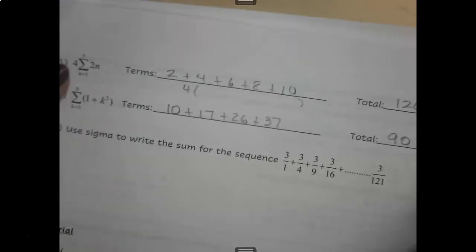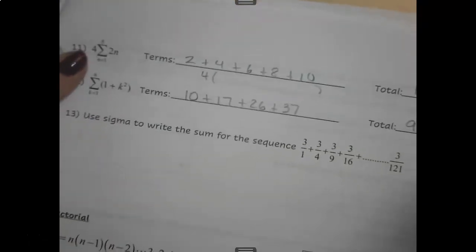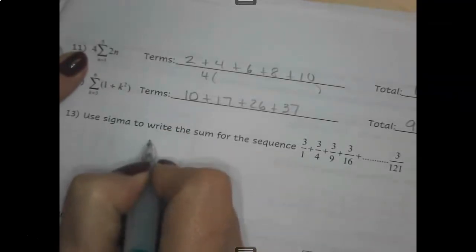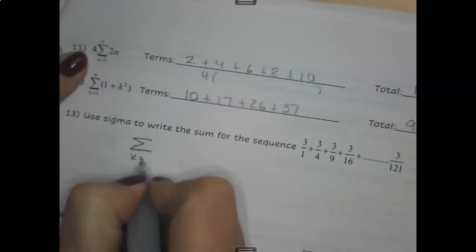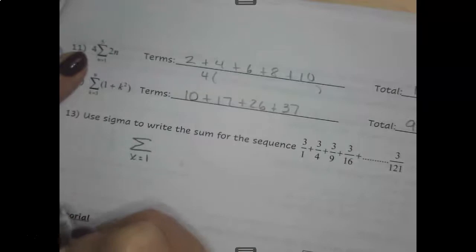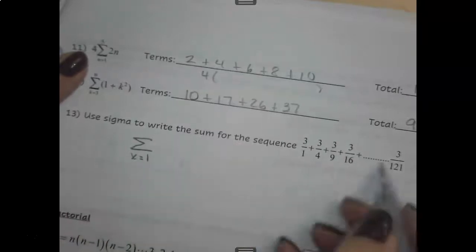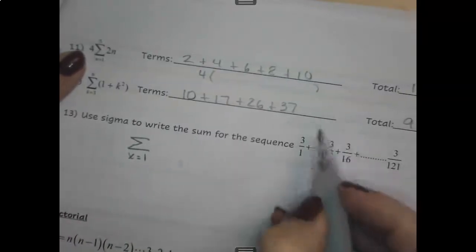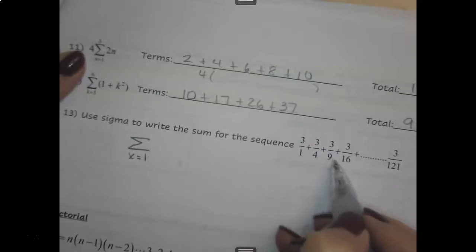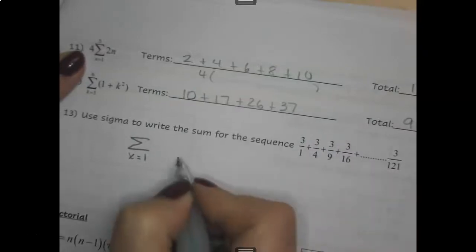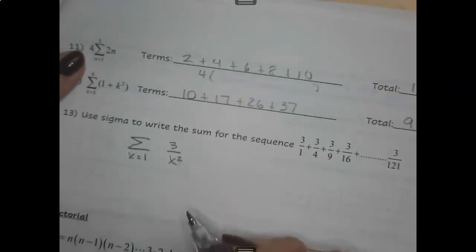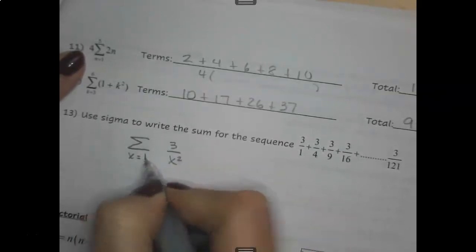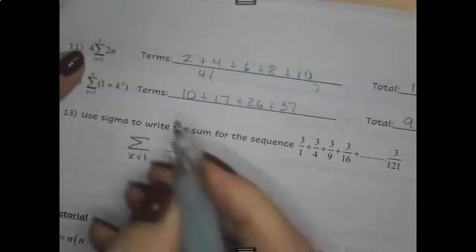Sometimes you're going to be asked to write an equation, a sigma formula. So when we get our sigma notation right here, we know it's going to be x equals, we want to go from the first term. And we're going to figure out the pattern right here. So I'm hoping you guys are noticing 1, 4, 9, 16, that those are squares, that we can just write this as 3 over x squared. And then we'll go from 1, and hopefully you remember.